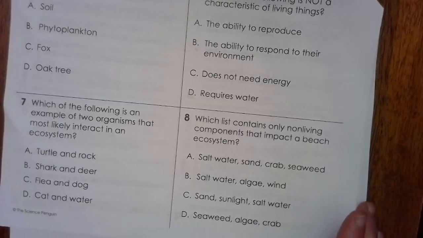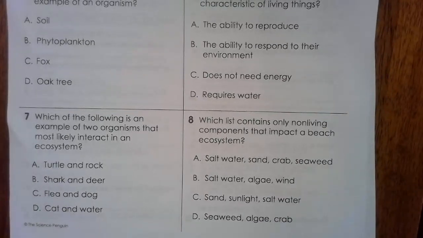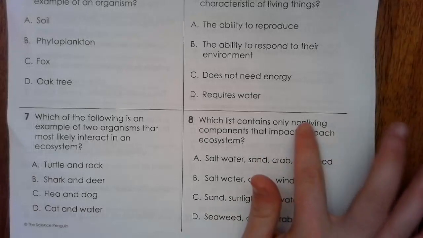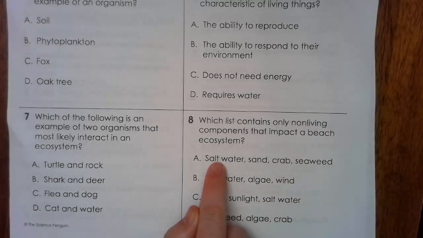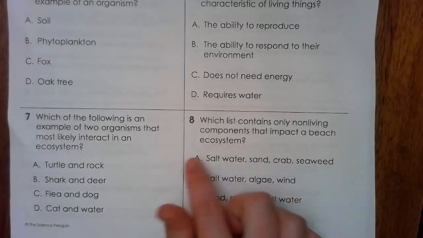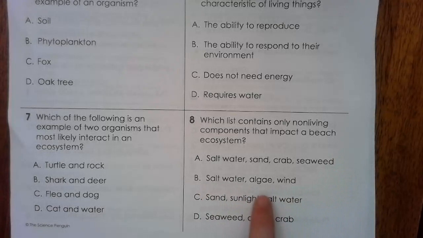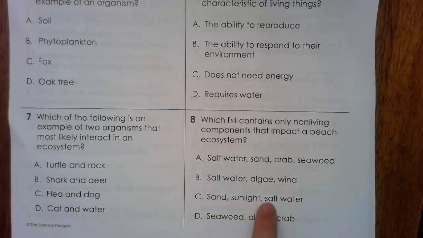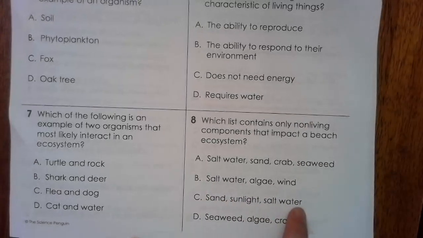Number 8, which list contains only non-living components that impact a beach ecosystem? So we're just looking for non-living things. No organisms, just non-living things. Saltwater, sand, crab. Crab and seaweed are living things, so those are not our answer. Saltwater, algae. Algae is living, so this is not our answer. Sand, sunlight, salt, water. All 3 of those are non-living. Seaweed, algae, crab, all 3 of those things are living. So our answer is C.